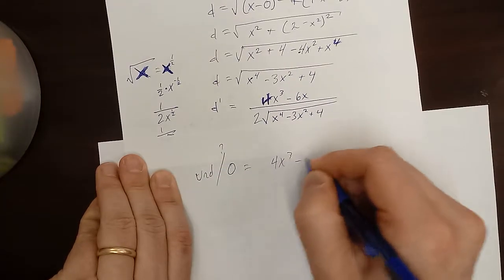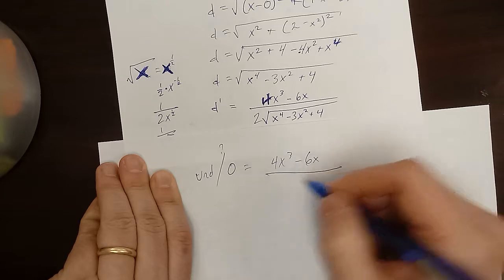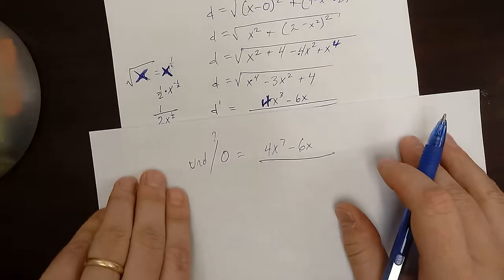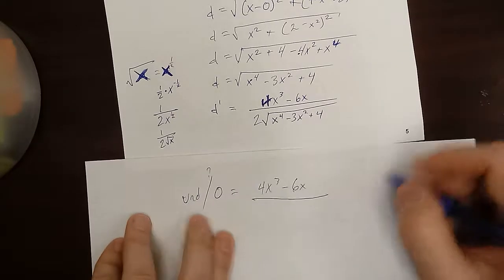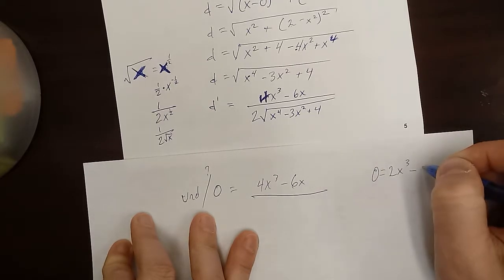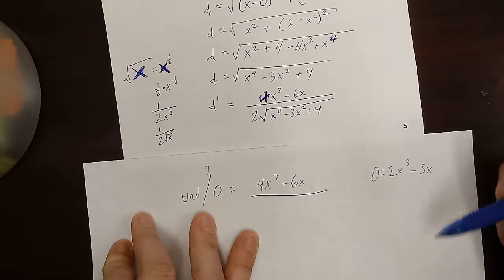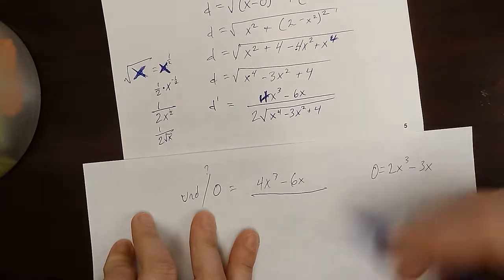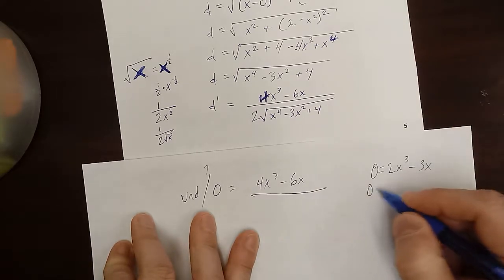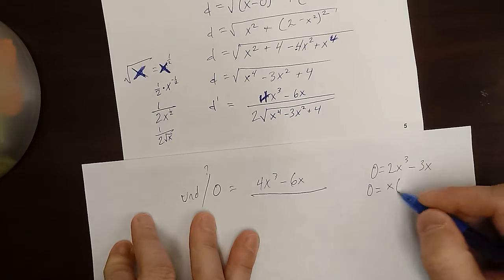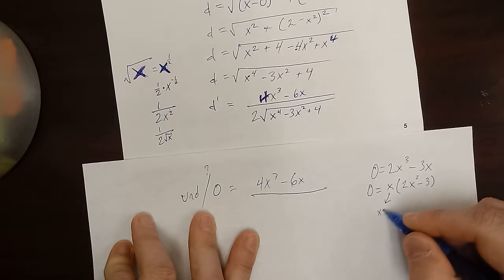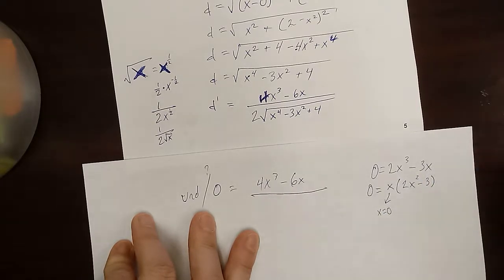As you go to 4x cubed minus 6x over, well, you know what? If we do the 0 part, then we can just ignore the denominator as we've done before. So this is pretty simple. We can divide both sides by 2 and get 0 is equal to 2x cubed minus 3x. Don't divide both sides by x. When you do that, you lose an answer. Instead of dividing both sides by x, factor that x out. So now we have 2x squared minus 3, times x, equals 0. You would have lost x equals 0 if you divide both sides by x.